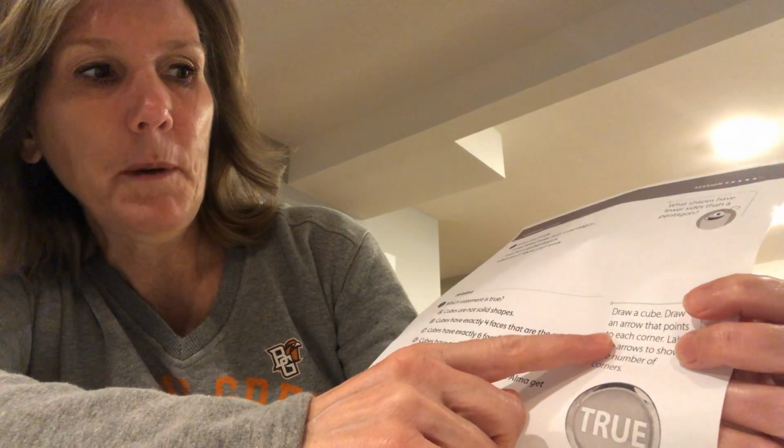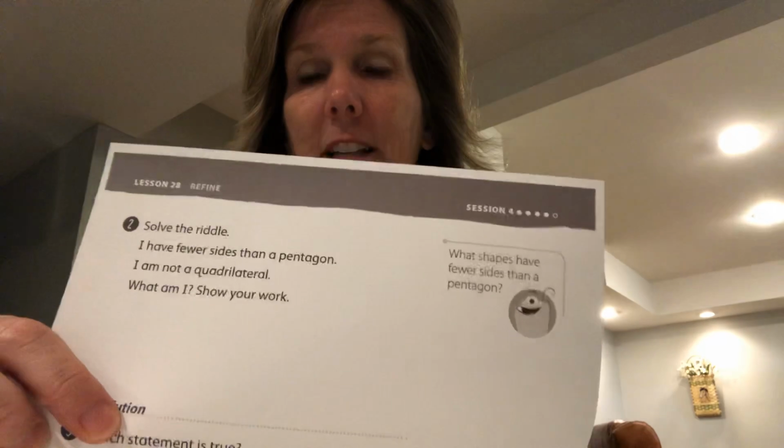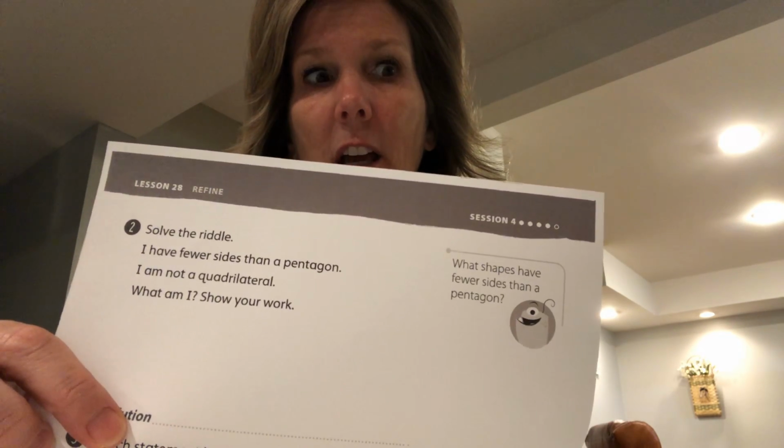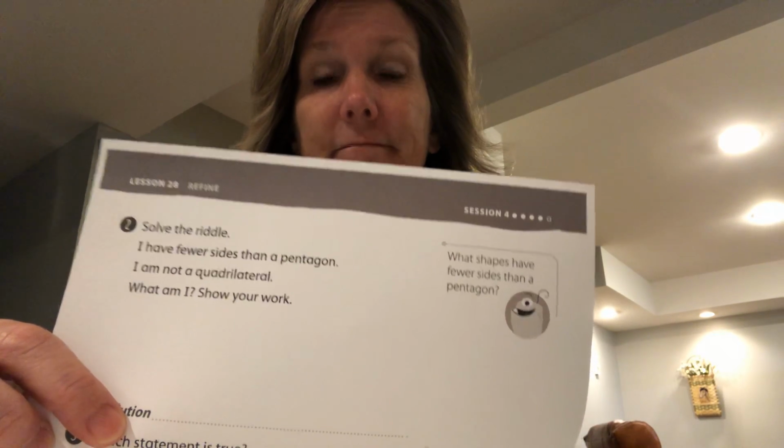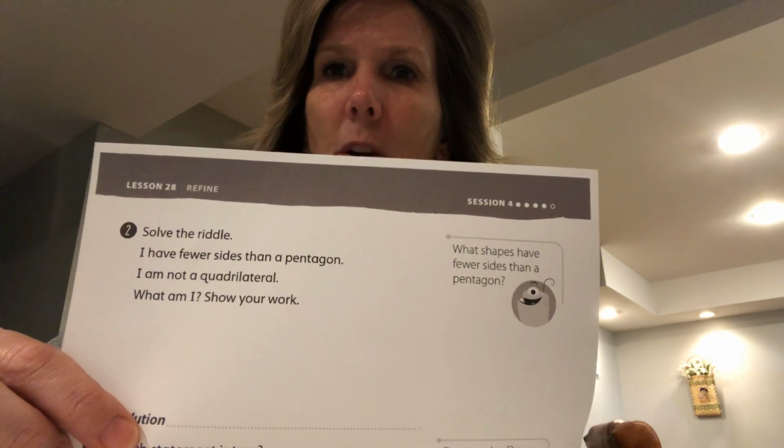So awesome job, Garrett. Draw a cube, then draw an arrow that points to each corner, and label the arrows to show the number of corners. If you want to try that, go ahead and try it. It's kind of interesting. If we need help, maybe we can look it up on the internet. I'm sure somewhere it tells you how to draw a cube. But try it, see how you do.